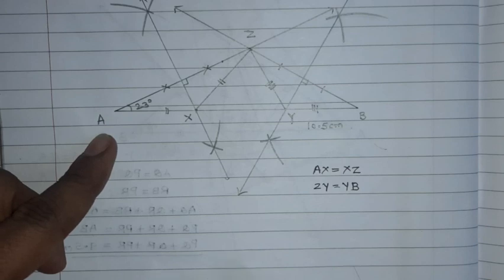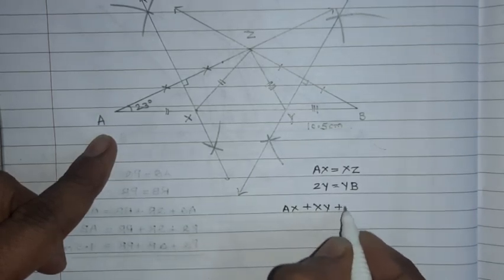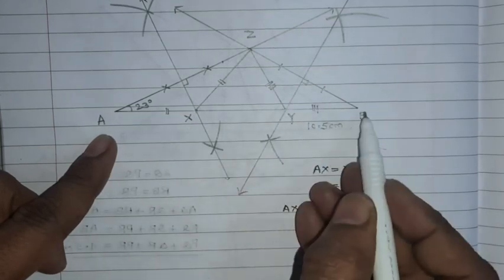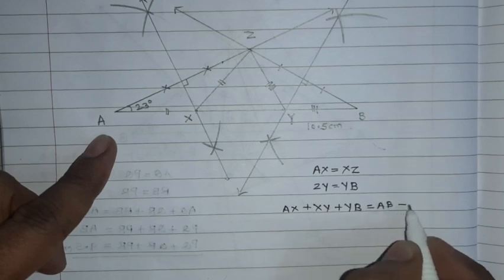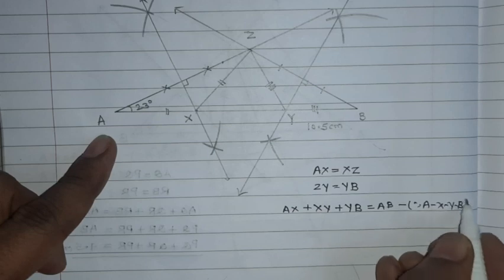Now see, dear student, AX plus XY plus YB. I think everyone understood this. AX plus XY plus YB is equal to AB as A-X-Y-B.